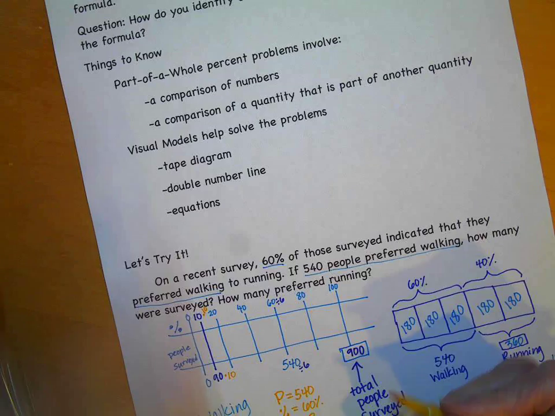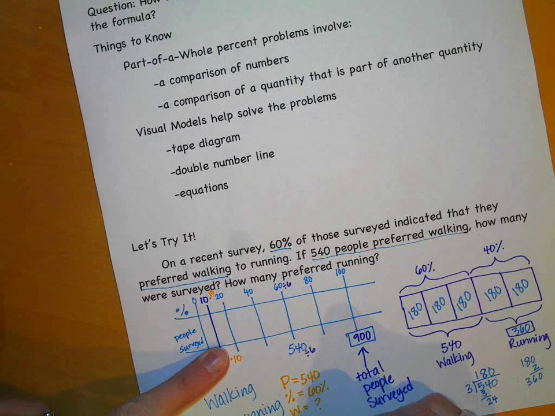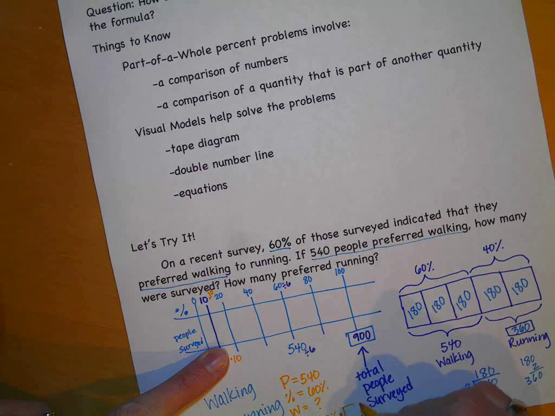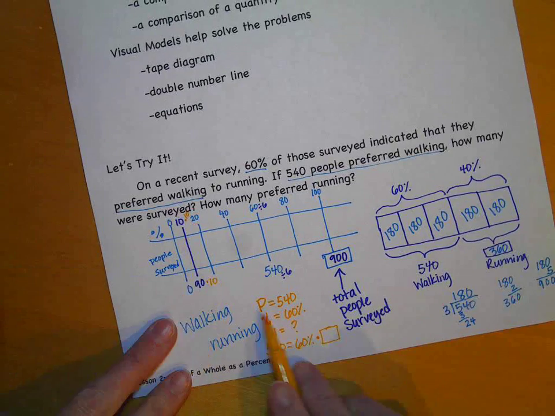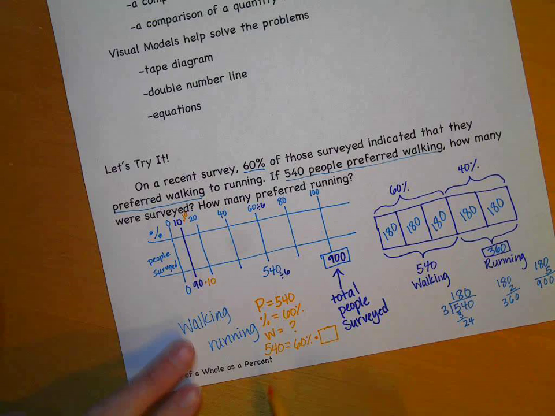So if you use this formula, part equals percent of whole, then we would write 540 equals 60% of what number? That's what we had to figure out. That was our variable. So our part was 540, our percent was 60, our whole was question mark.